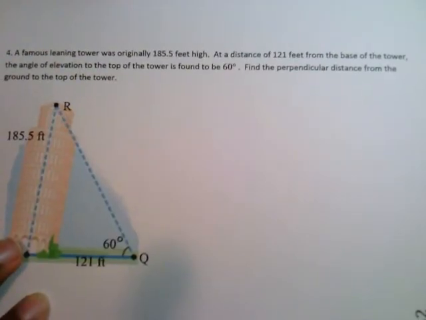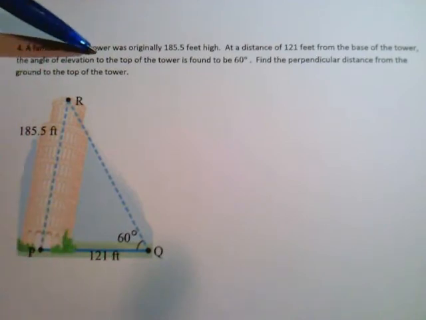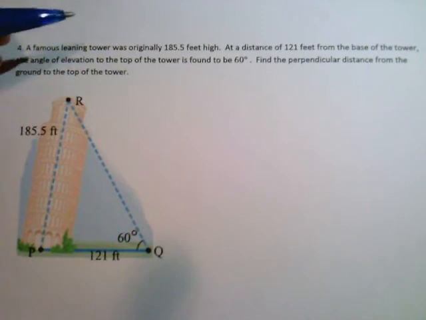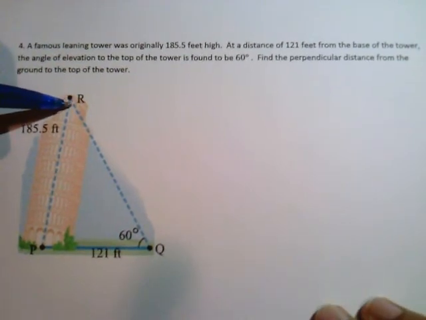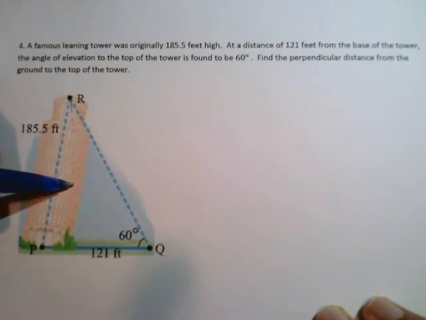Number 4, we have a famous leaning tower that was originally 185 feet high. It says at a distance of 121 feet from the base of the tower, the angle of elevation to the top of the tower is found to be 60 degrees. Find the perpendicular distance from the ground to the top of the tower. So we're going to be looking for this vertical distance here.